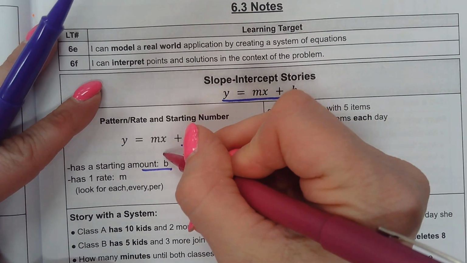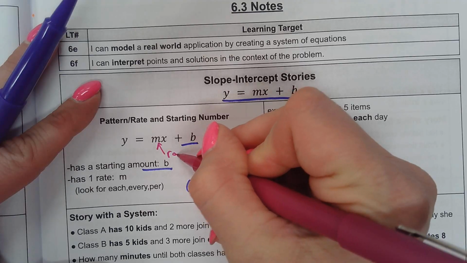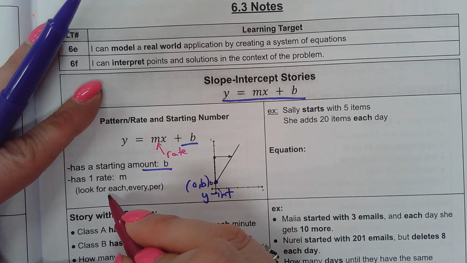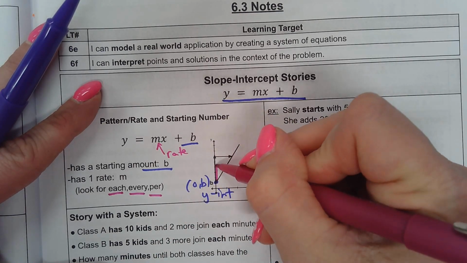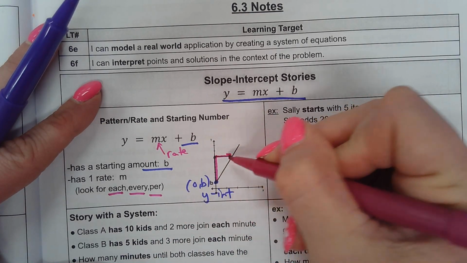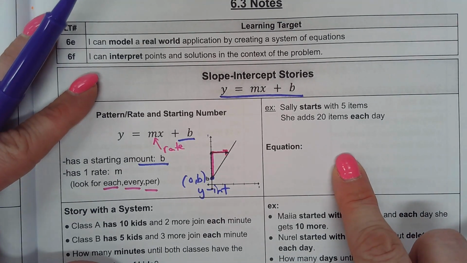The equation then has a slope, which is the rate. You look for the words each, or every, or per. 5 more students every 2 days. Let's take a look at this example here.